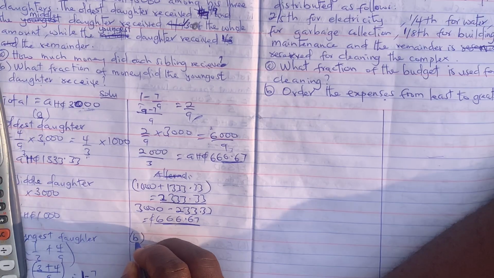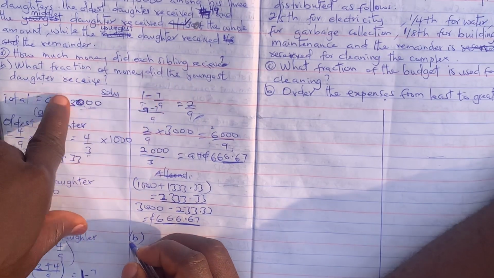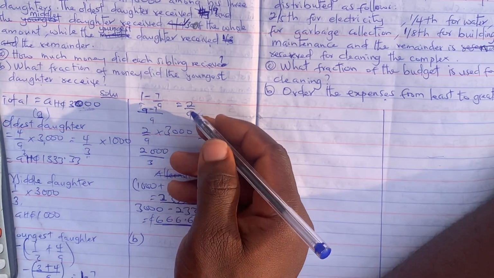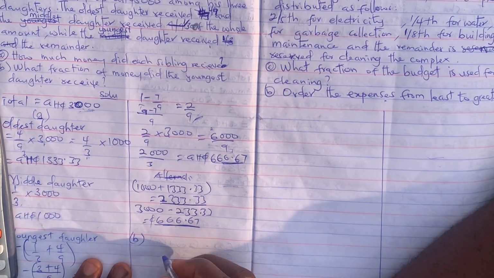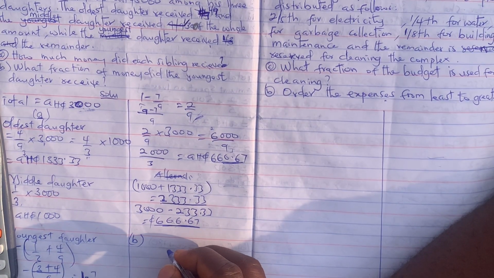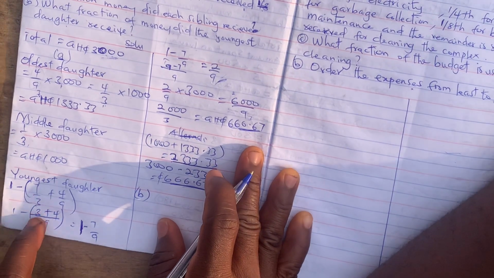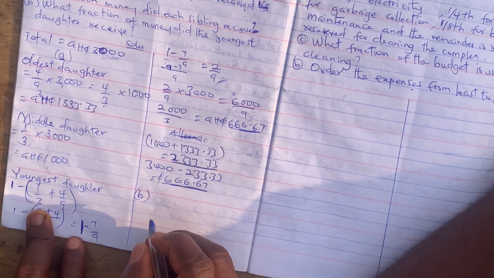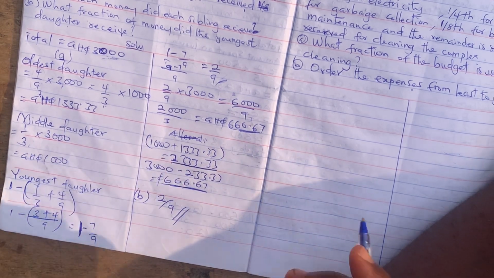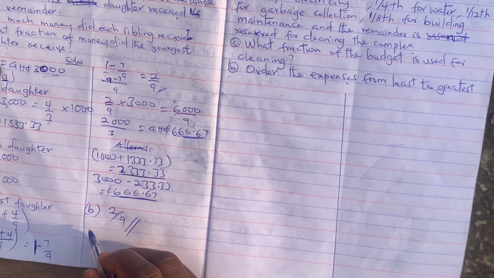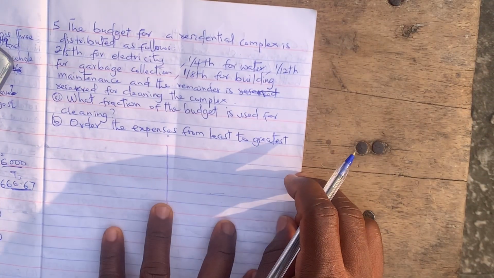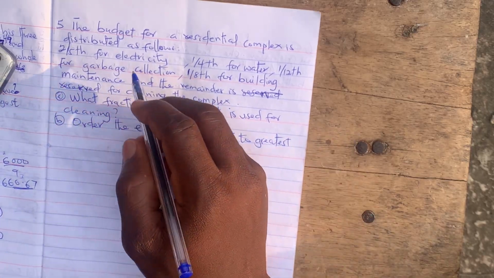So B, what fraction of money did the youngest daughter receive? The fraction is here. You don't need to calculate it. You showed working here, so just put it there. You don't need to waste time calculating it, so just 2 out of 9. This is the fraction of the youngest daughter's share. Copy question 5 and put the answers of A and B in the comment section.